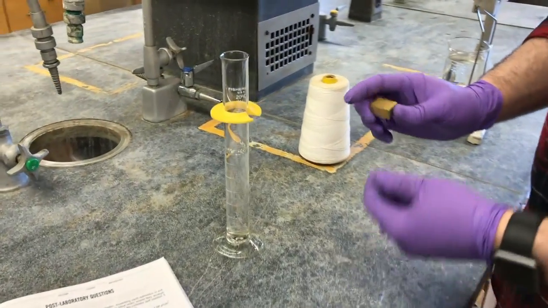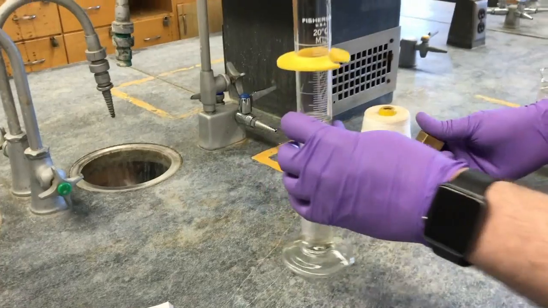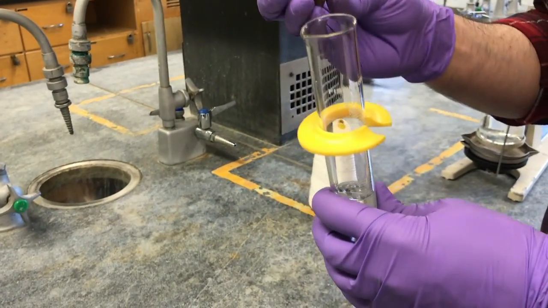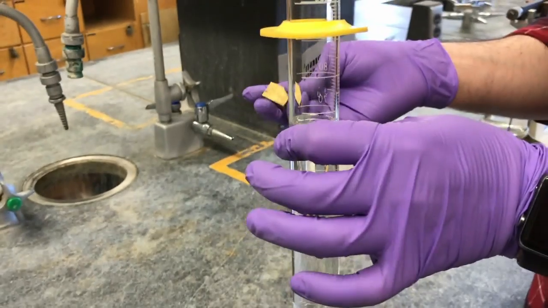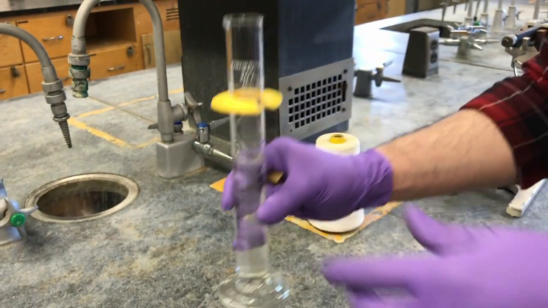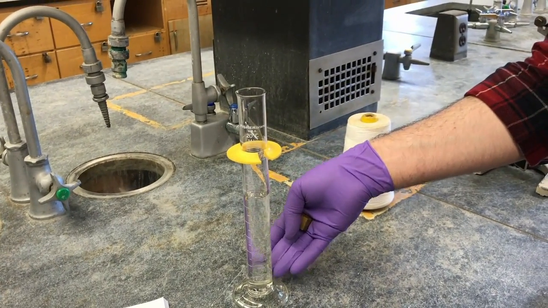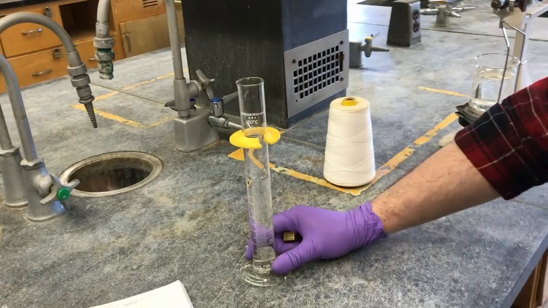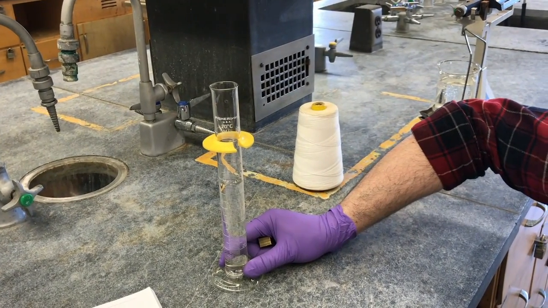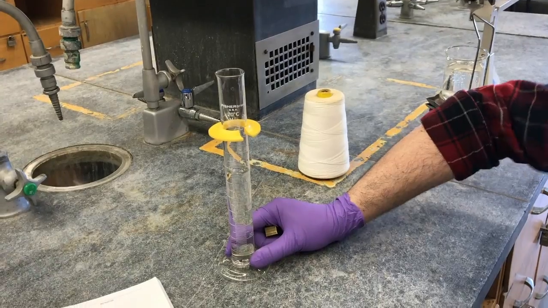Okay. So now we're on to part 2. For part 2, we're going to try to find the volume of the solid by water displacement. So you're going to want to fill this up with water first and record what the value is. Currently the value is 65.5.